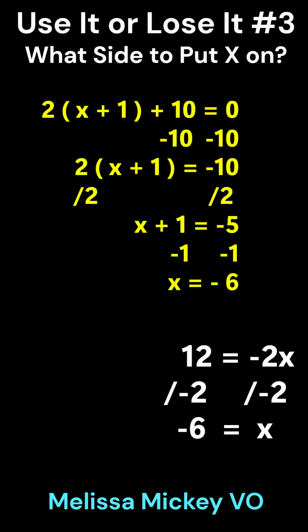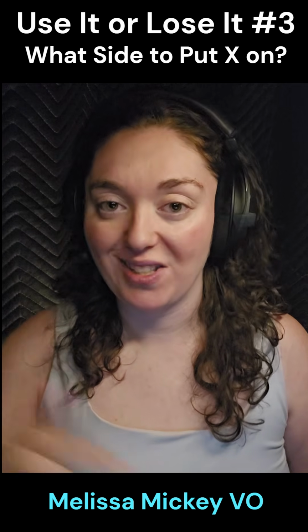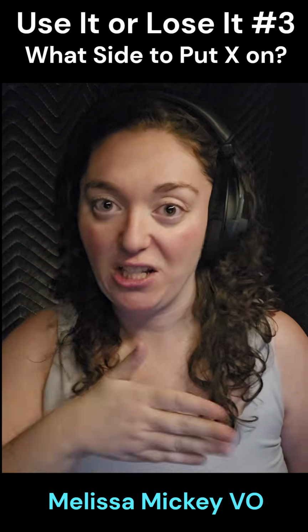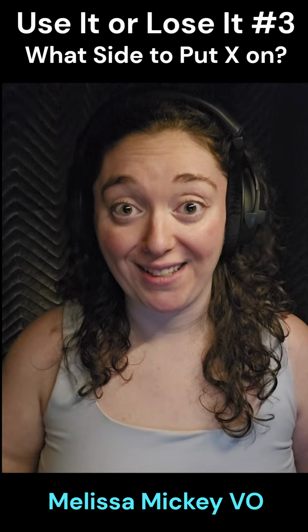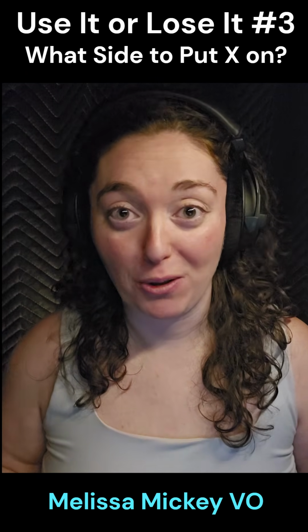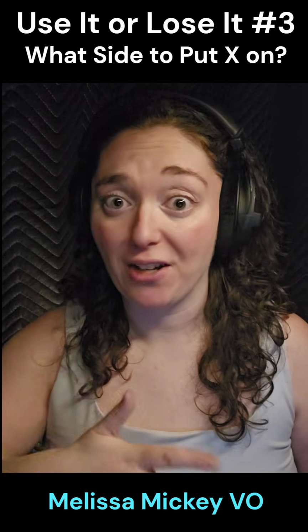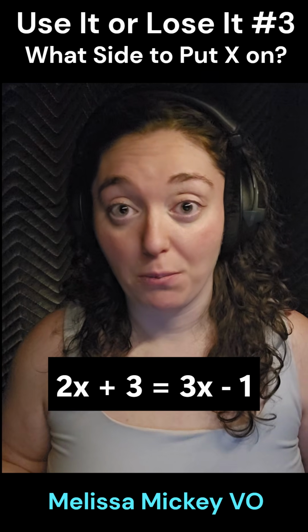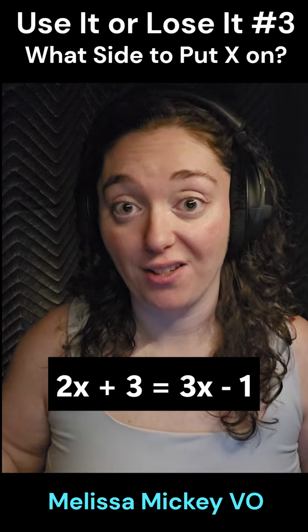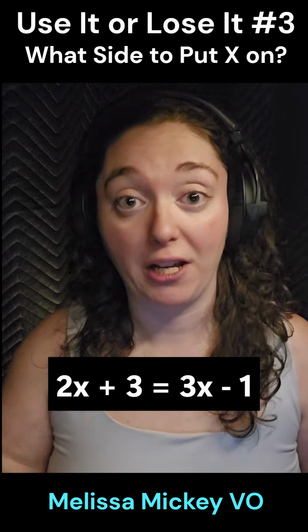x equals -6. So as long as you're undoing the same thing on both sides to each piece as you go, the rules of equality say it doesn't matter what side of the equation you use to solve for x. This is really helpful in some math classes where you have x on both sides. When you get to more complex problems, I like to make sure that my x is positive because it's one less thing to worry about, dividing by a negative.